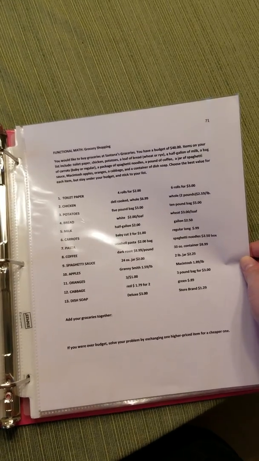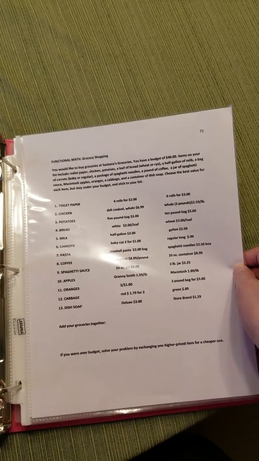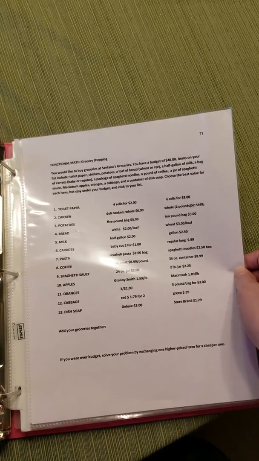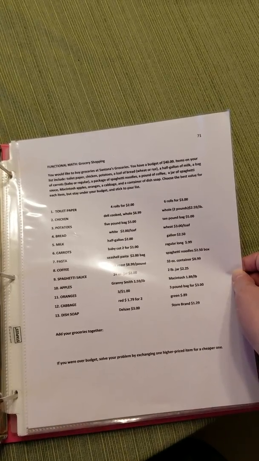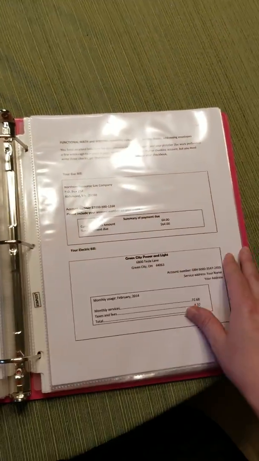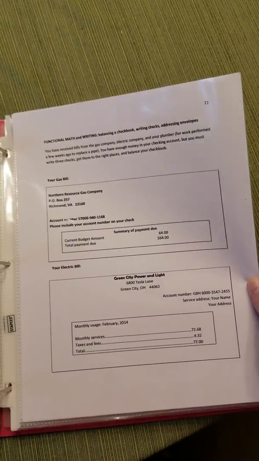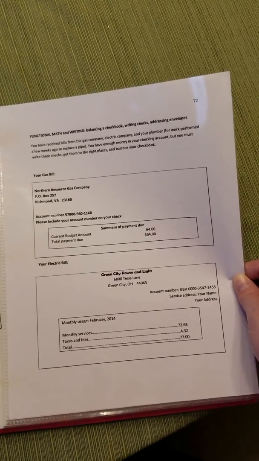This one's really nice. I like this one a lot because it is very functional. It's having a budget of $40 and going through and adding up the groceries and seeing if you were over budget or under budget. So very helpful for those patients that are going to be leaving the skilled nursing facility and going home and living more independently.